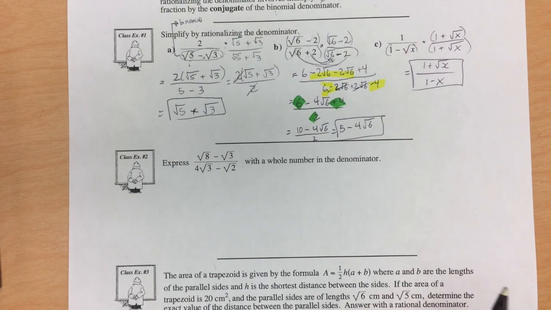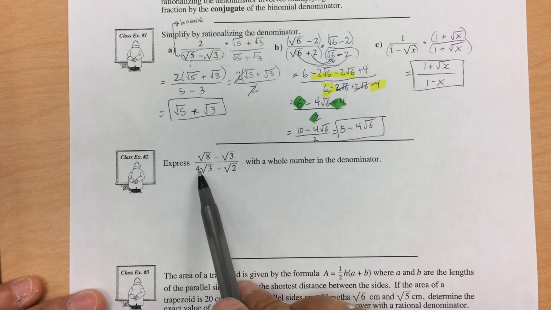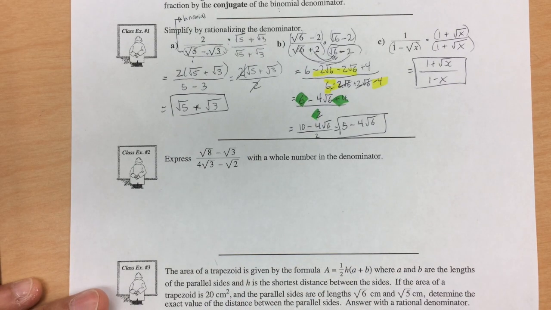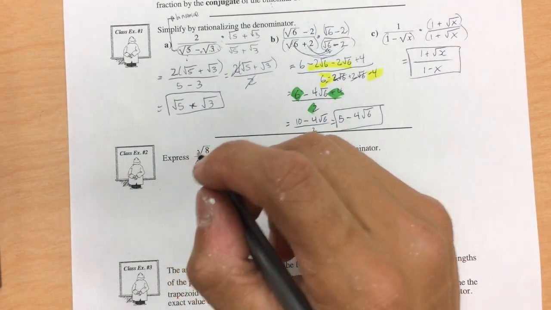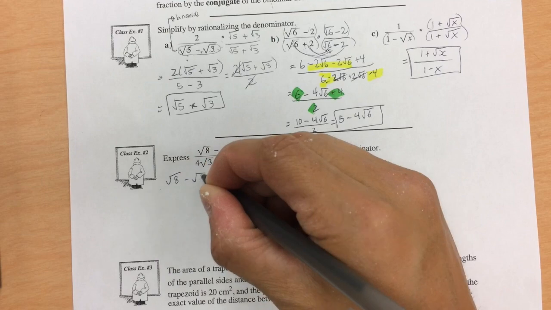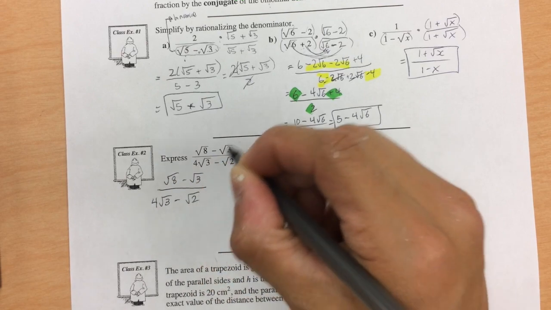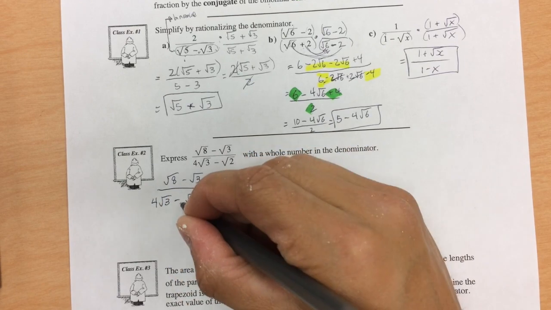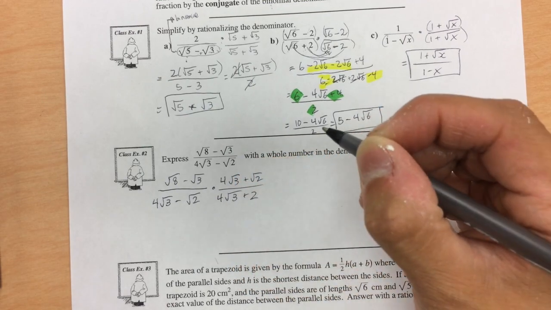All right, next we want to express square root 8 minus square root 3 divided by 4 times square root 3 minus square root 2 with a whole number in the denominator. And so that means we're going to be rationalizing this by multiplying it by the fraction of the conjugate. So let's start with square root 8 minus square root 3 divided by 4 times the square root of 3 minus the square root of 2. And if we multiply it by the conjugate, that's going to be 4 square root 3 plus square root 2, and 4 square root 3 plus square root 2.